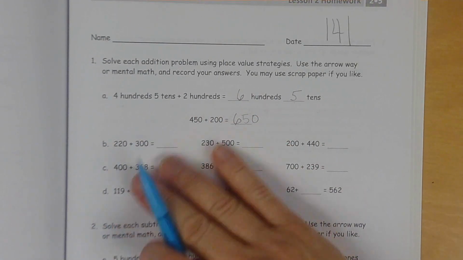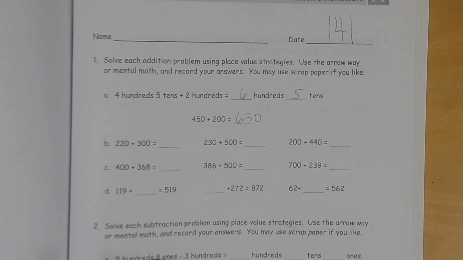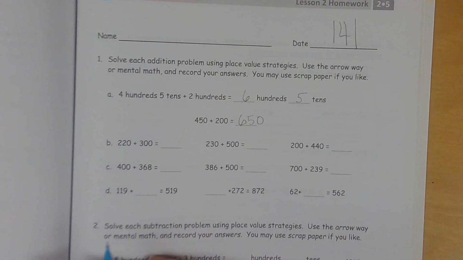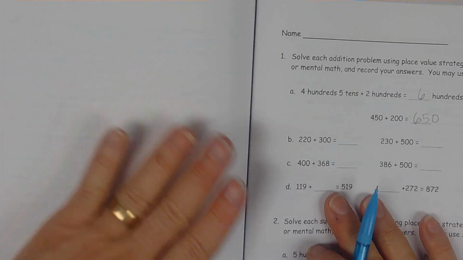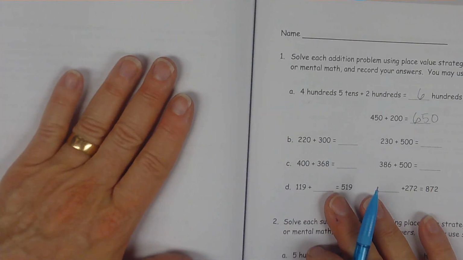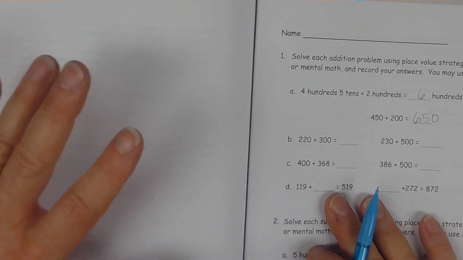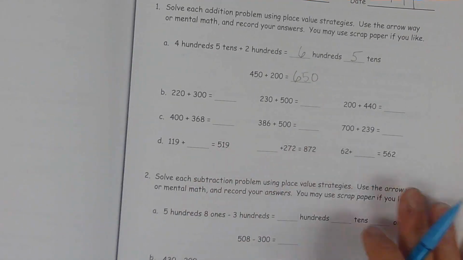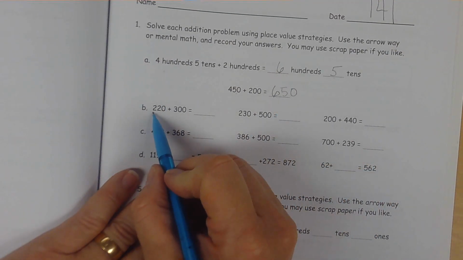So up here, we can just use mental math, or we can decompose. And you have this whole empty space over here. So if you want to use one of the other strategies, you can, if you want to use a number bond or the arrow way. But for right now, this isn't that hard to do in your head.